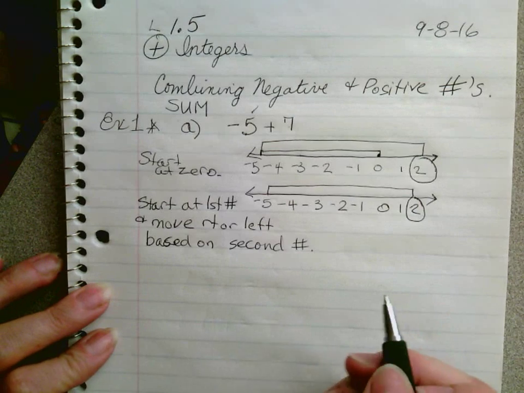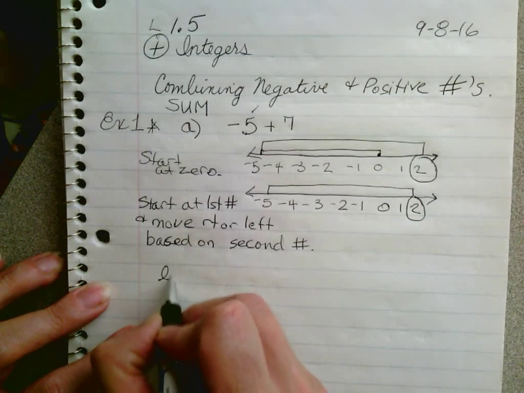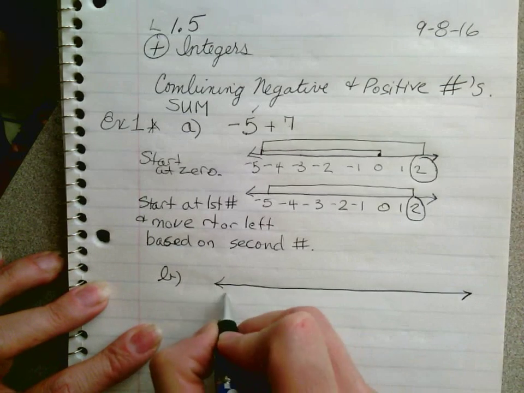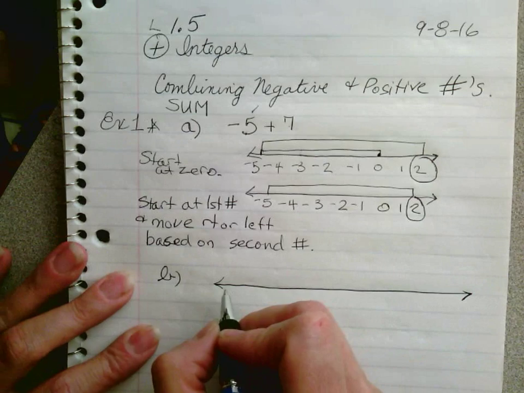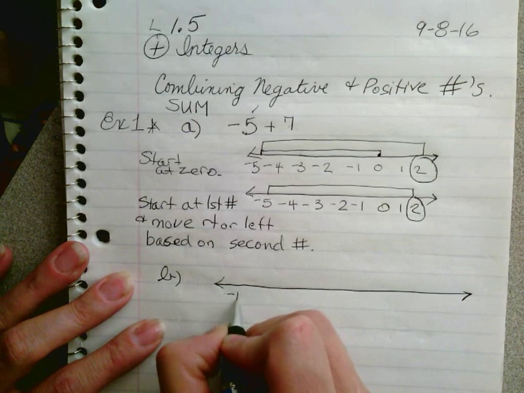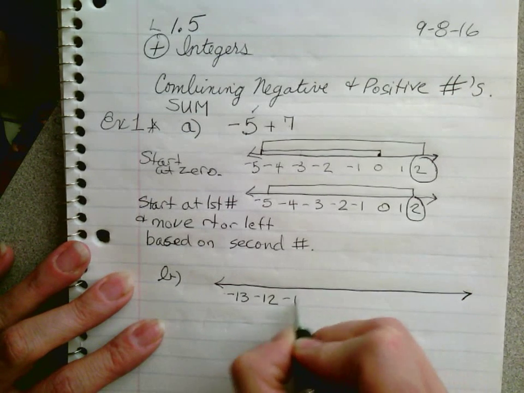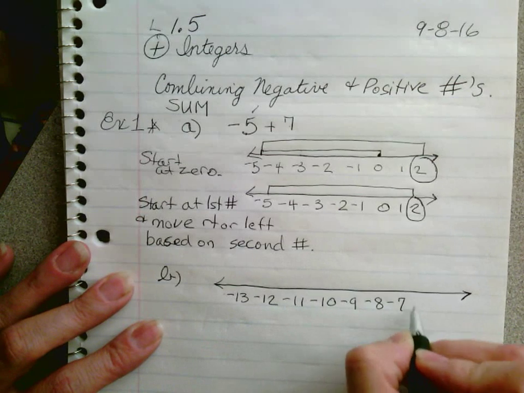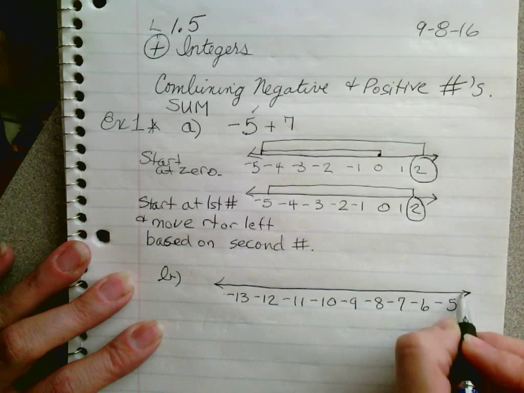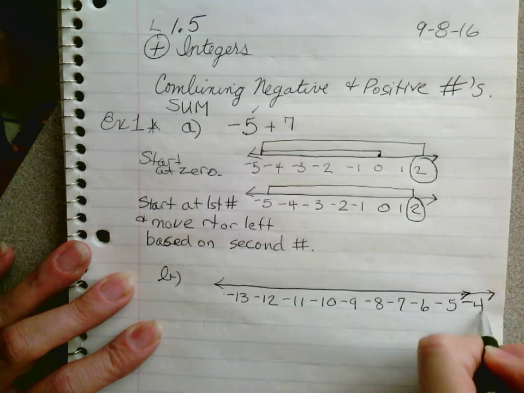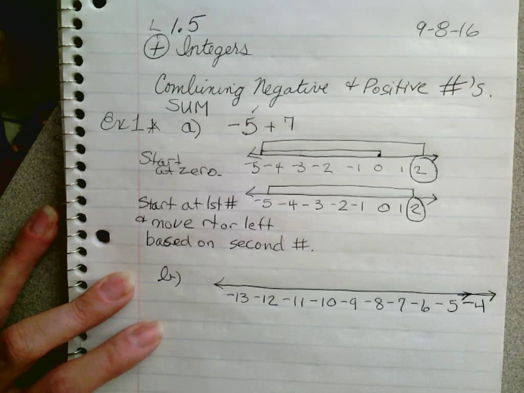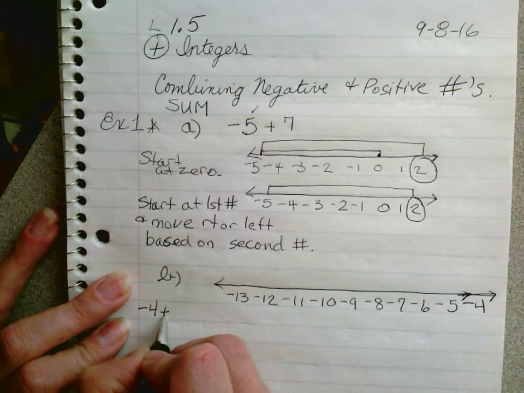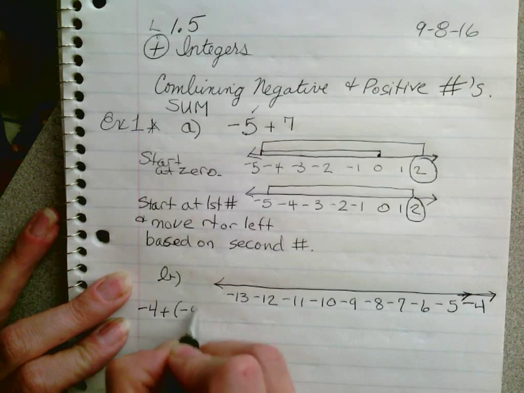The next one I have for you, same idea. I'm only going to use the other method because it's just too big. It wants you to solve the sum of -4 and -8.